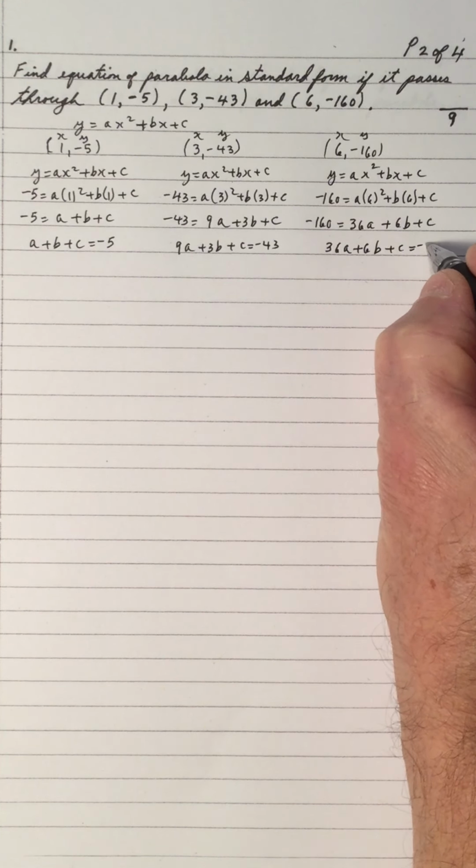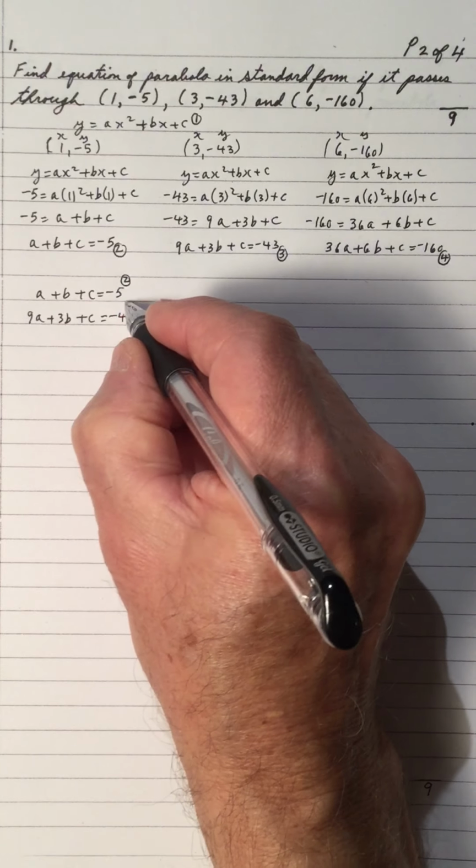So this is equation 1 here, which is a standard form. So we'll call this equation 2. We call this one equation 3. And we call this one equation 4. So we got 3 equations with 3 variables. So let's write down a plus b plus c equals negative 5, which is number 2. And we'll put the 9a plus 3b plus c, which is equal to negative 43. So that's number 2, and that's number 3.